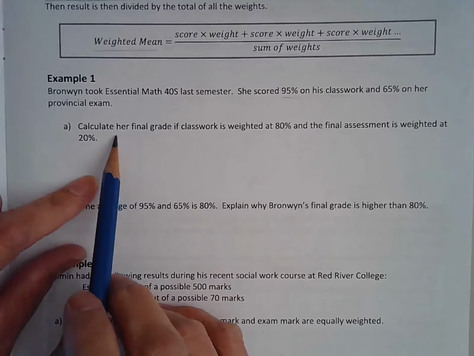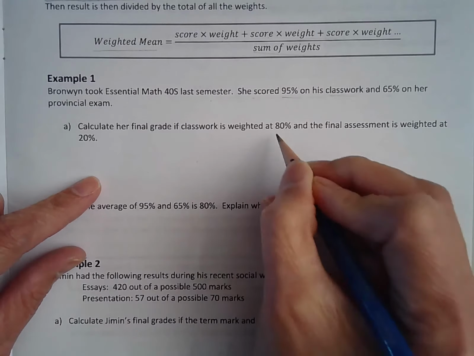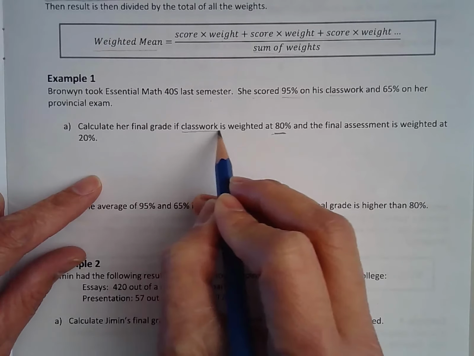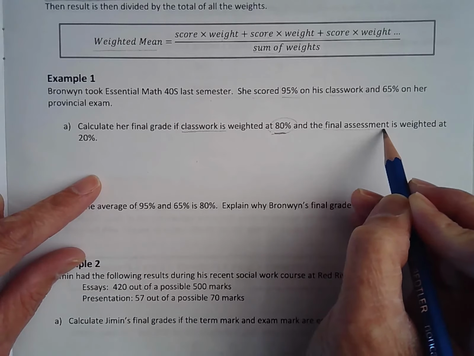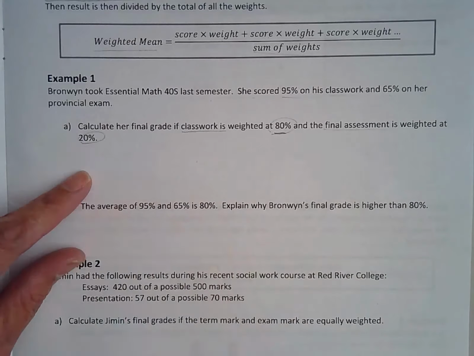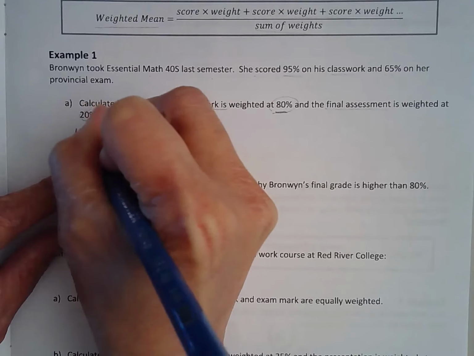So it says here, calculate her final grade if classwork is weighted 80%. Okay, so the classwork is weighted 80%, and then the final assessment, which is the provincial exam, is weighted at 20%. So weighted mean.